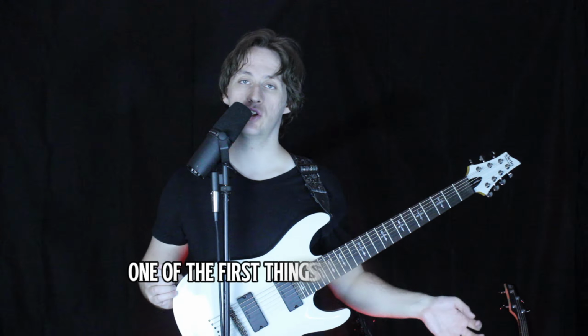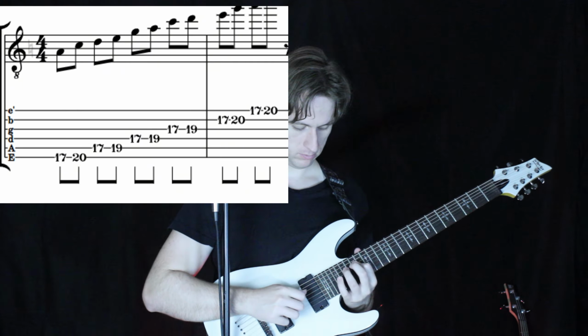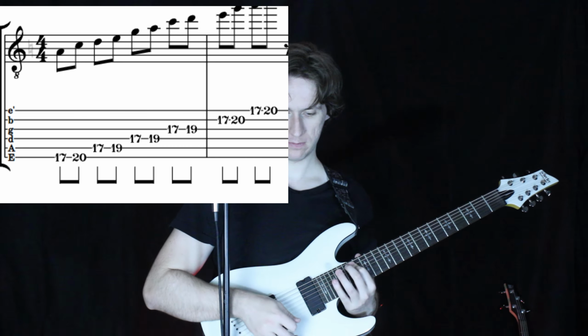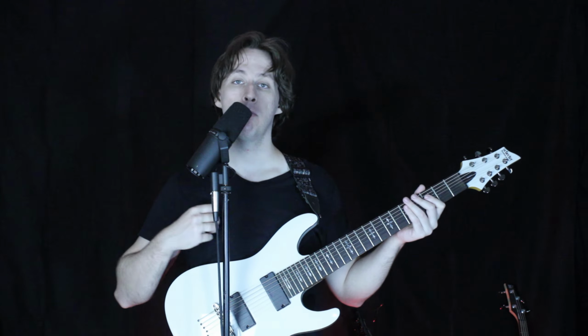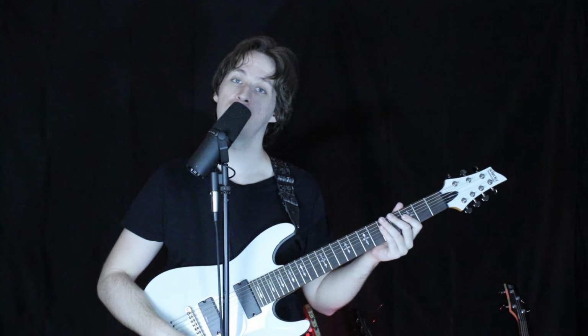One of the first things that you can do to get out of the box is just to bump that up 12 frets. And that's great, okay, but how do we get from here to here with just that one scale shape? If I only had that scale shape, this is how I would do it.